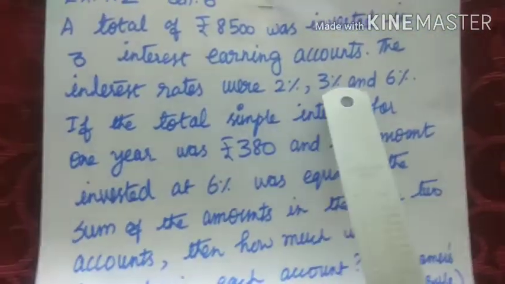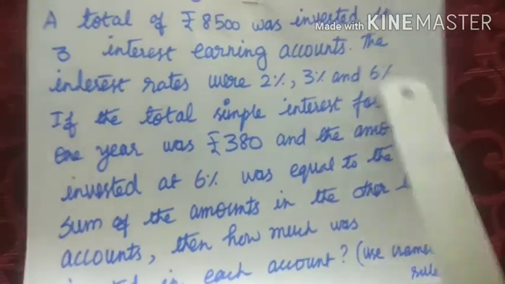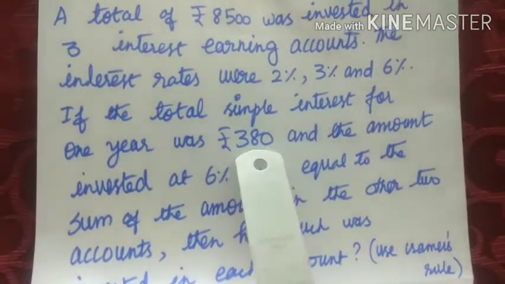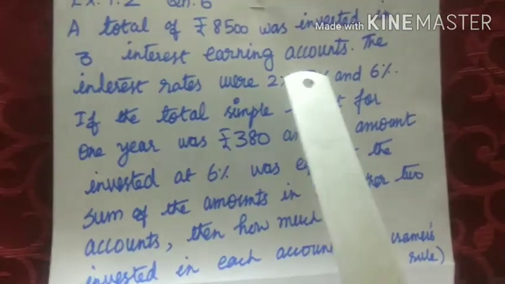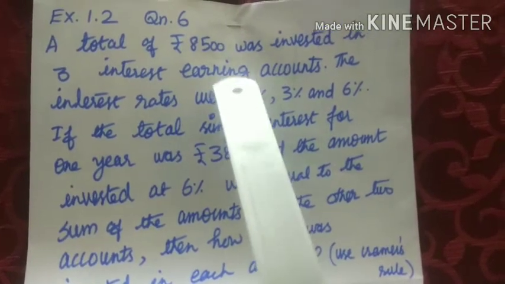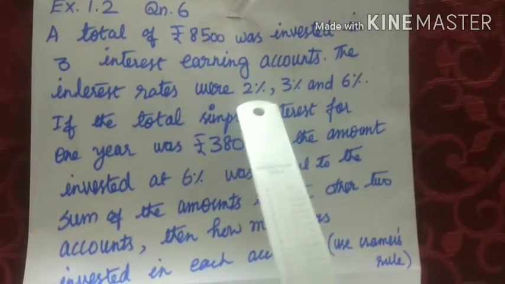Now what about the interest given? 2%, 3%, 6%. So there are 3 investments and the simple interest is 380 for 1 year. How do you calculate the simple interest? The interest rate into the amount invested.